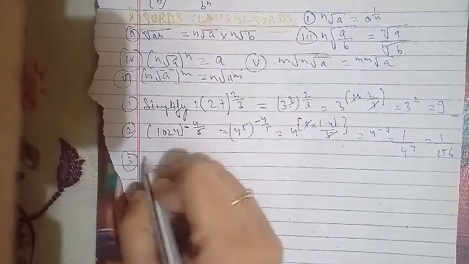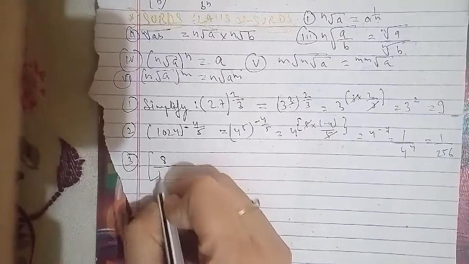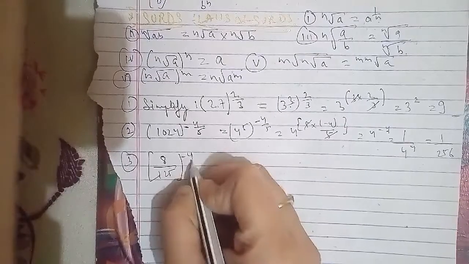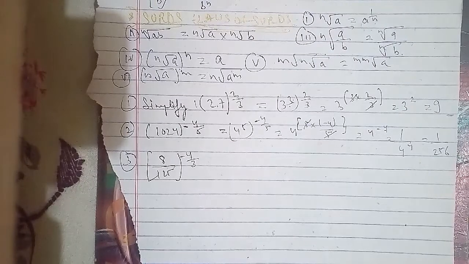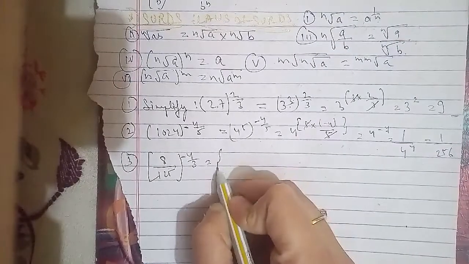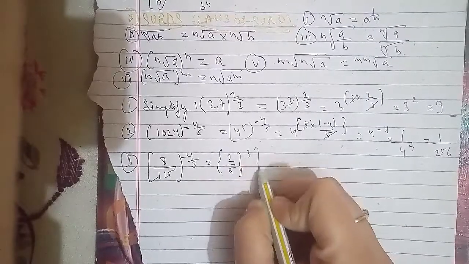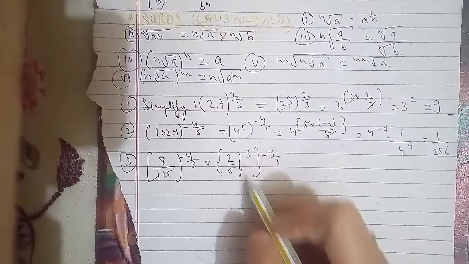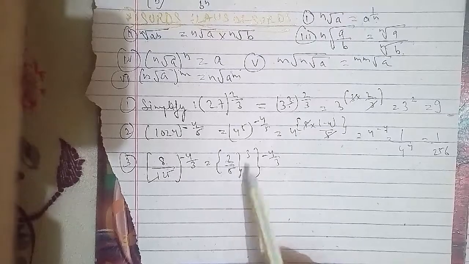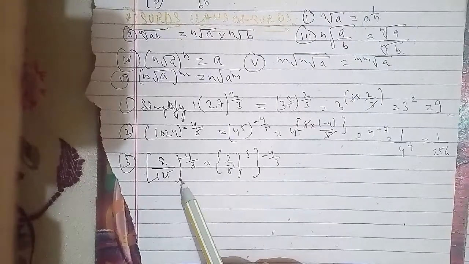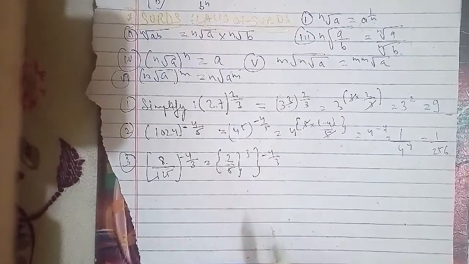We break this out: 2 2s are 4, 4 2s are 8, that is 2 cubed, and 5 5s are 25, 25 5s are 125, that is your 125 here. On the same case we take the power, it will be 2 upon 5 whole power 3, and we take the outside multiplication into minus 4 upon 3. The 3 being 3 cancelled out, it will be equal to 2 upon 5 whole power minus 4.